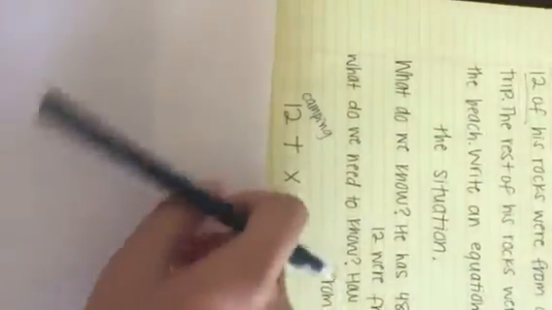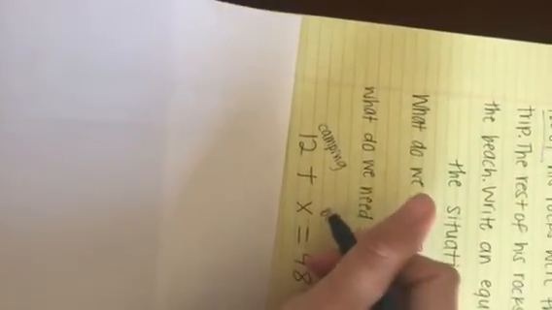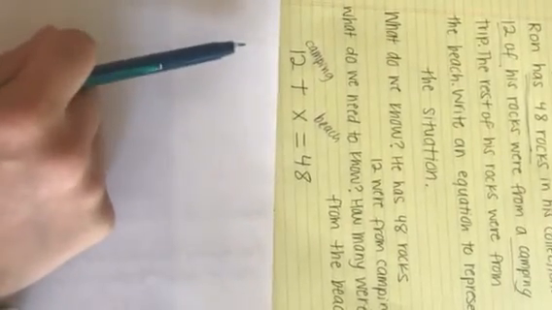So, that being said, we know he got 12 from camping. I'll write that right here. Camping. We don't know how many were from the beach. But we do know that altogether, from camping and the beach, he got 48 rocks. So 12 plus x equals 48.